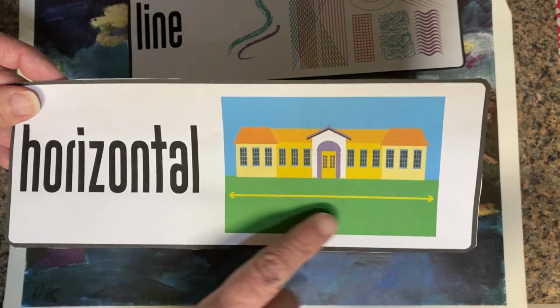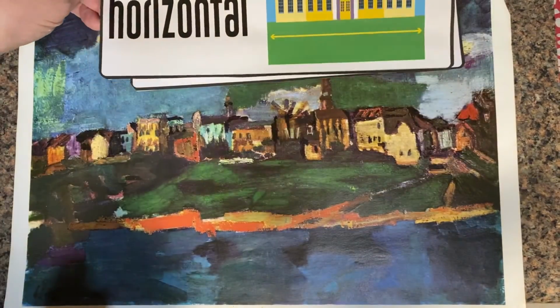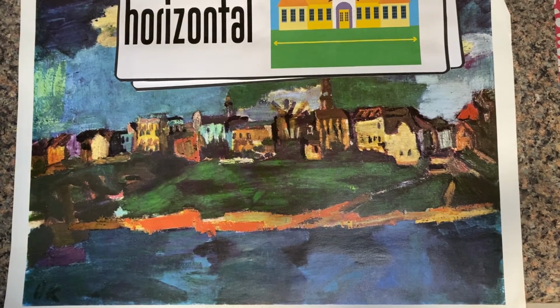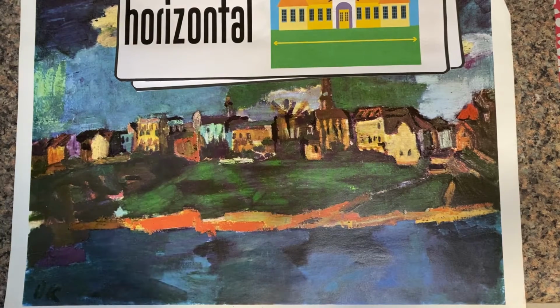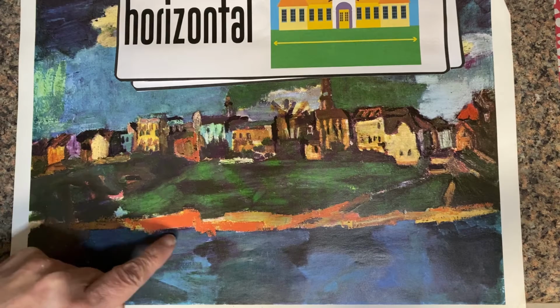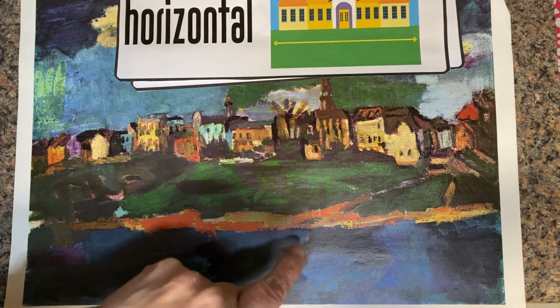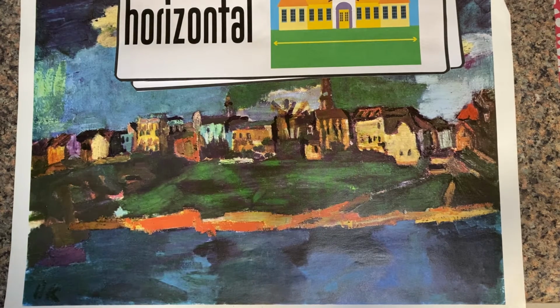All right, the first line is horizontal. That means it goes from side to side. And let's see, is there any of those lines in this picture? Do you see any? I see some. The top of our roofs have horizontal lines. Every so often we see a horizontal line here and maybe a horizontal line there. So there's a number of horizontal lines in this picture.